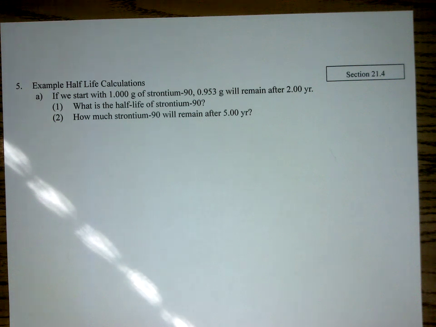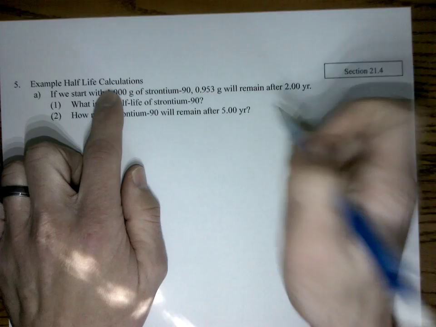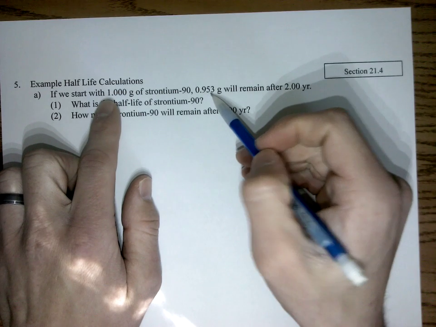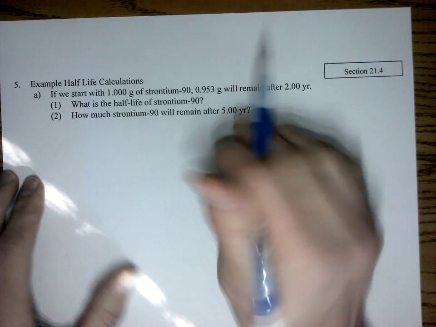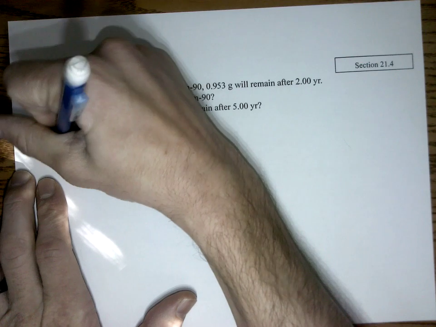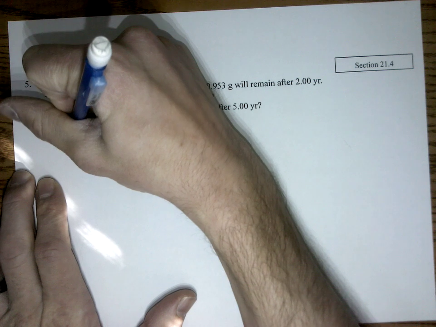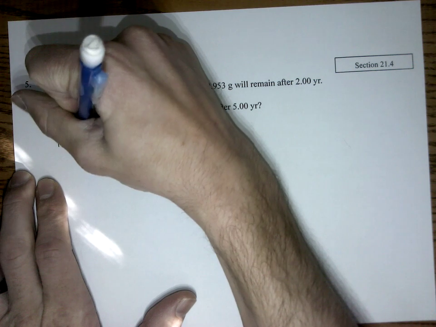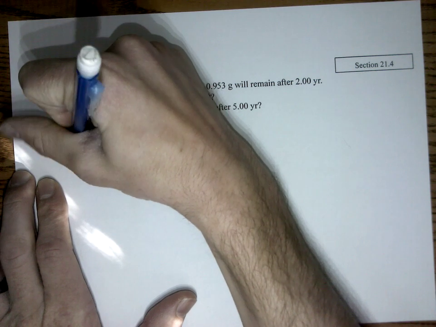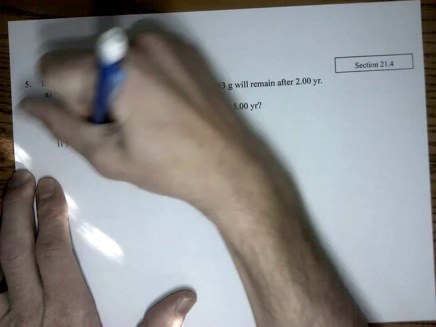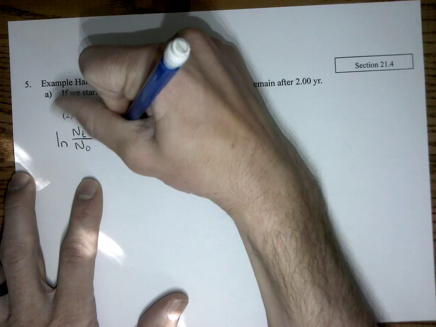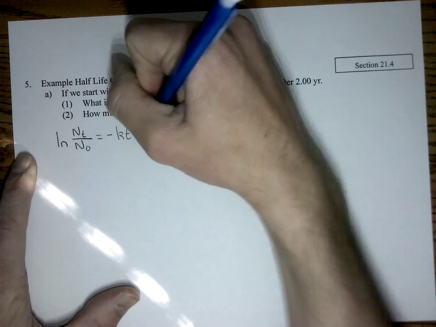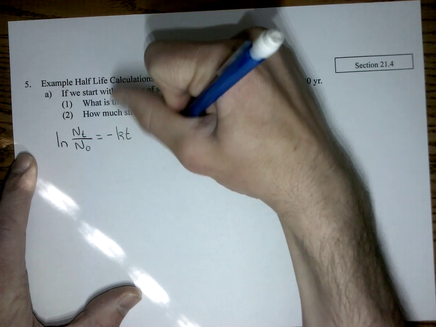So what we do in this problem here is this. We are given an initial and final substance. Okay? So whenever you're given an initial and final substance, you are going to use that integrated rate law for first order kinetics, where it has your ln Nt over N naught equal to negative kt. Okay? So listing out these variables here.